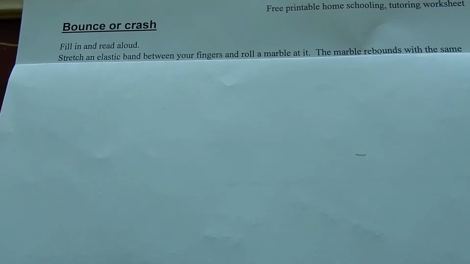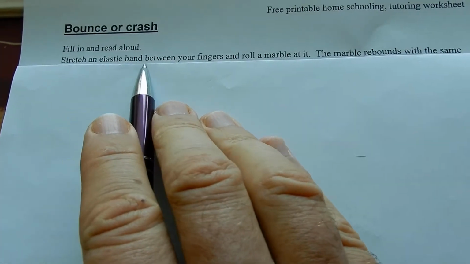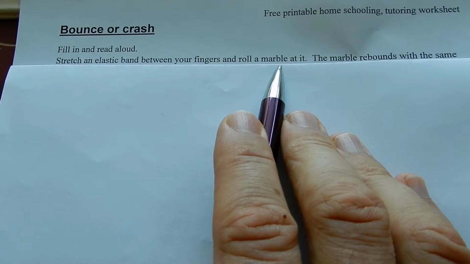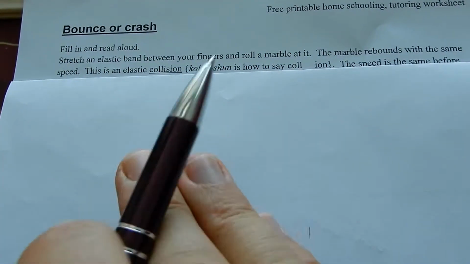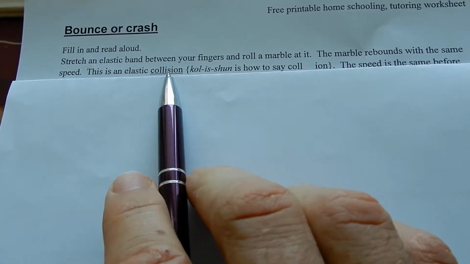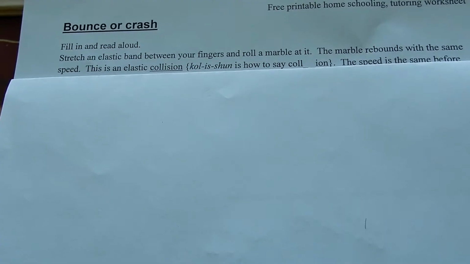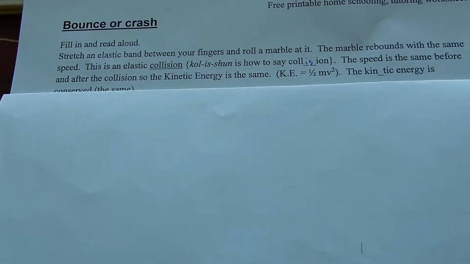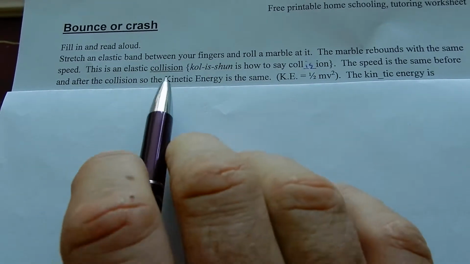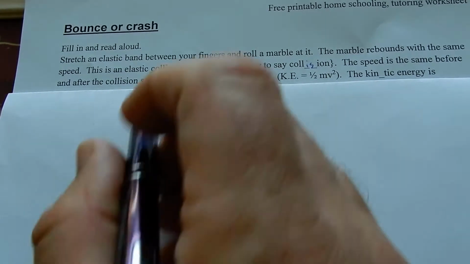Deep inelastic collisions. Stretch an elastic band between your fingers and roll a marble at it. The marble rebounds with the same speed. This is an elastic collision. The speed is the same before and after the collision. So the kinetic energy is the same.